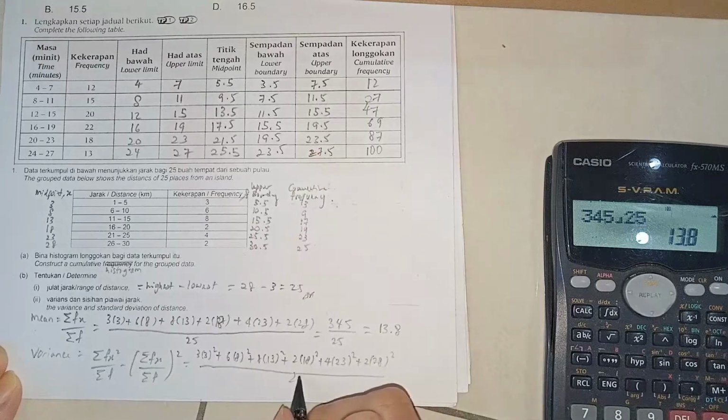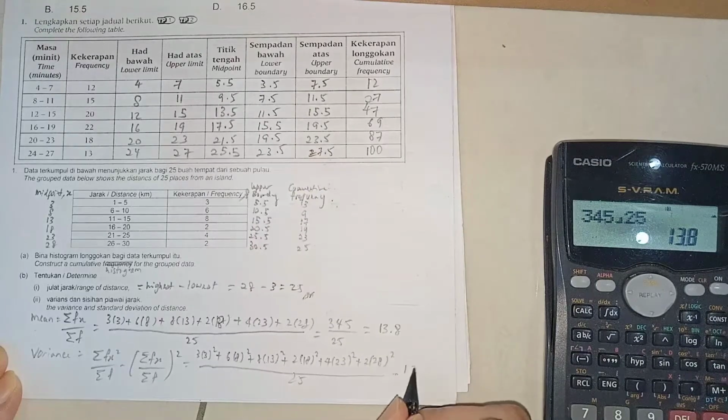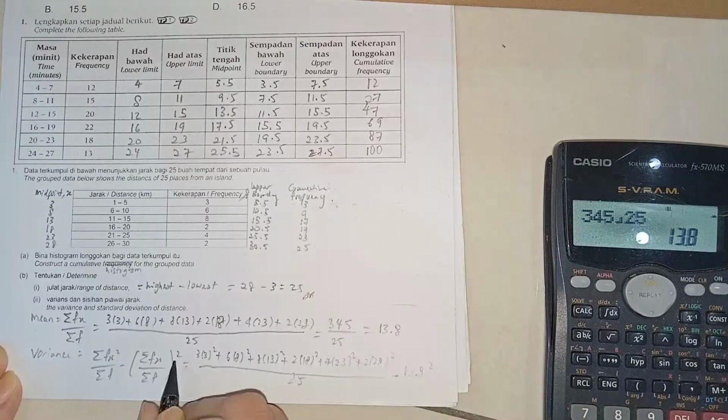Total 25 minus this one, 13.8 squared, remember to square.